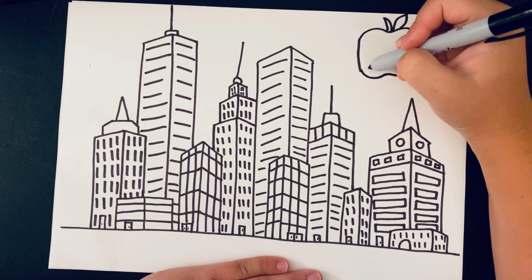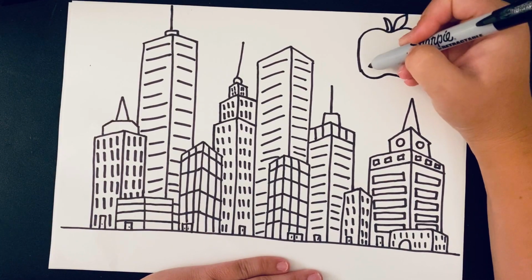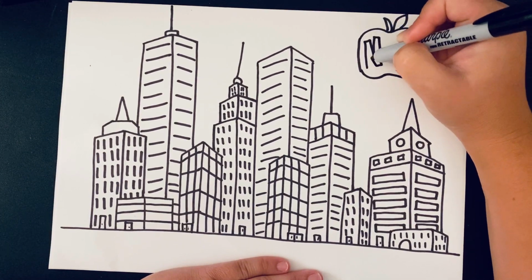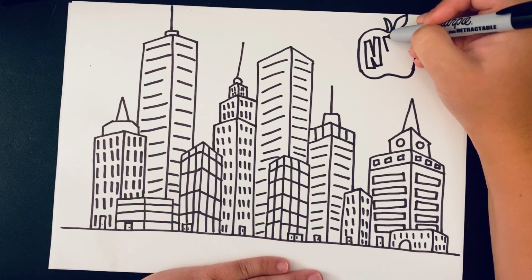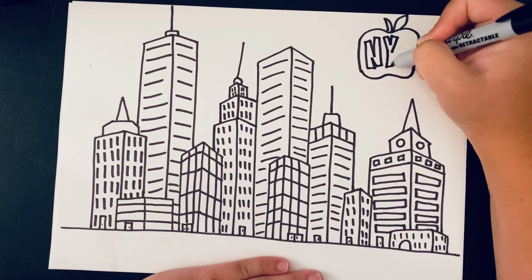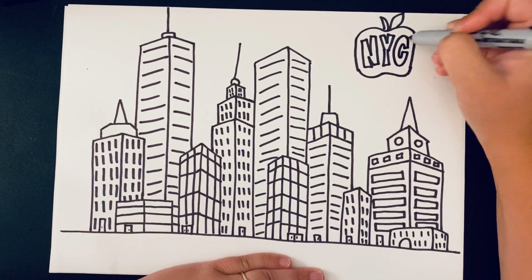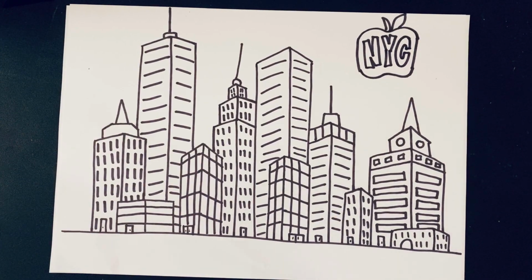And then I'm going to do block letters inside. N, Y. Ooh, these don't look that great, but that's okay. C. Boom, shakalaka. And then your next step is to color it. I'm going to save my coloring for when we're making it together tomorrow. So stay tuned for that.